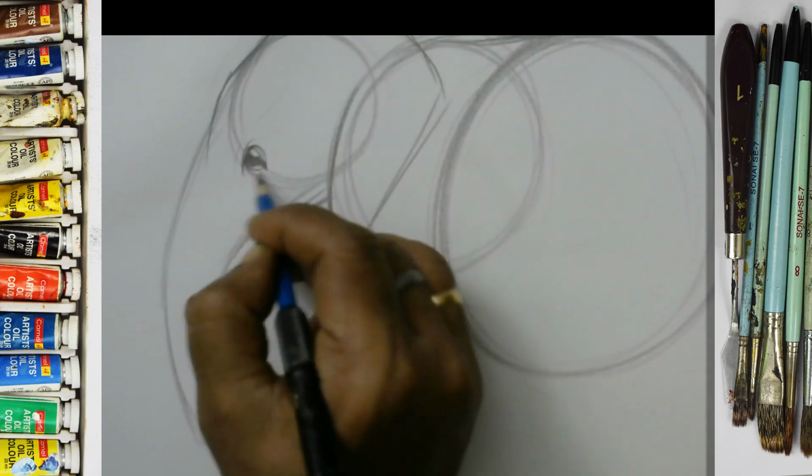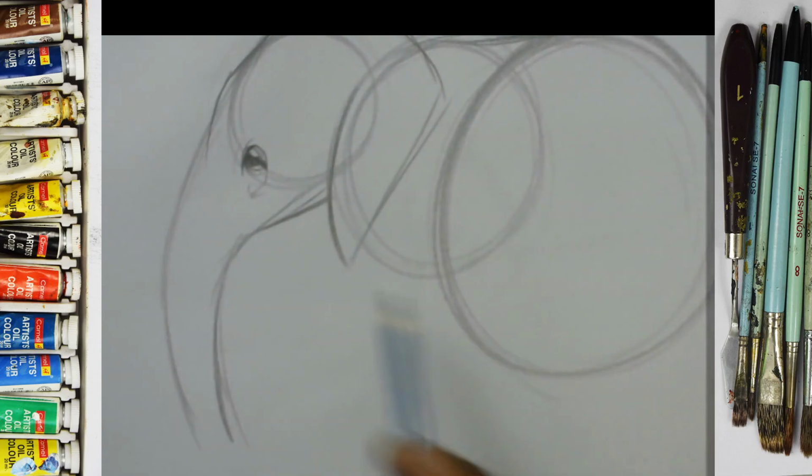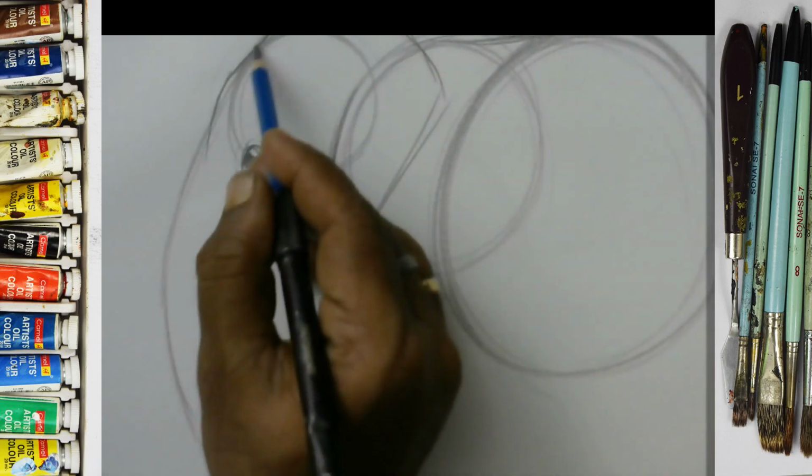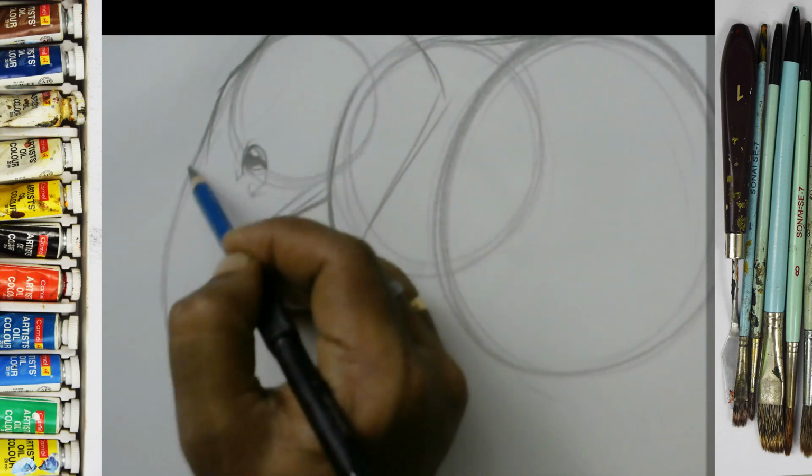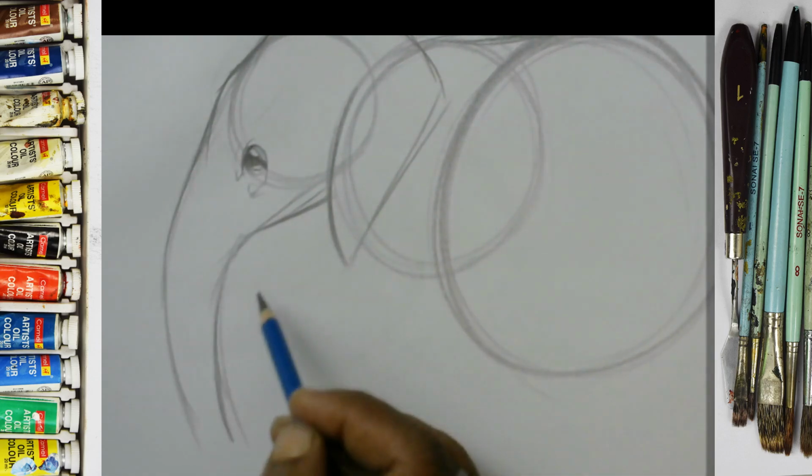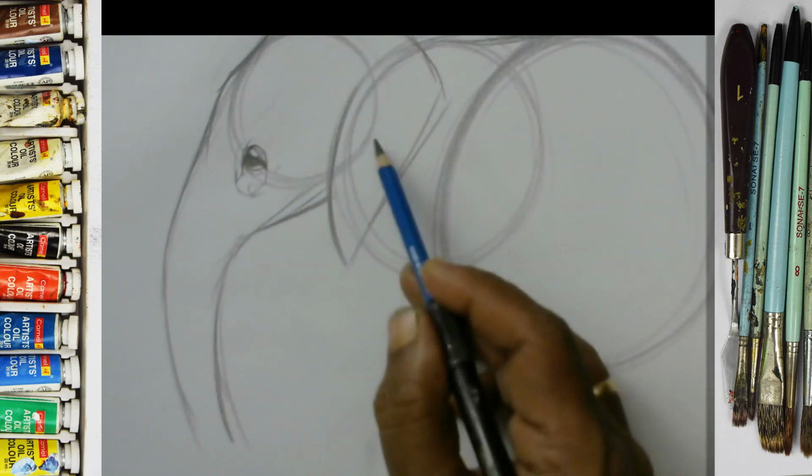Sir, can you please remove your hand? I can't see the elephant ear. Okay, this is the elephant ear.